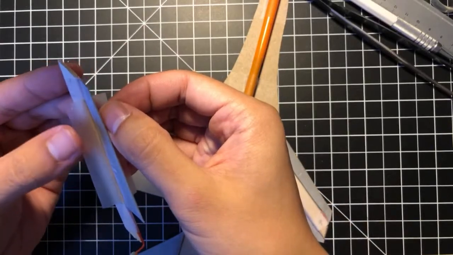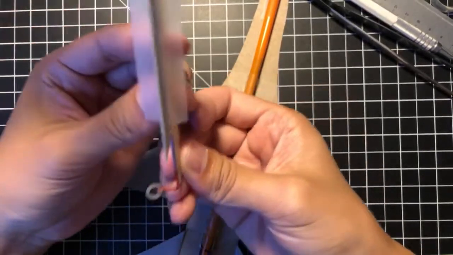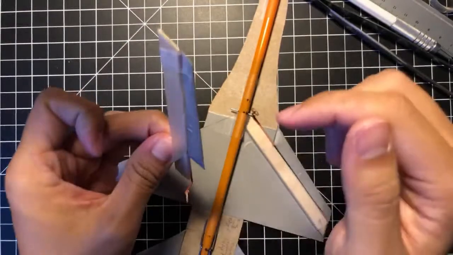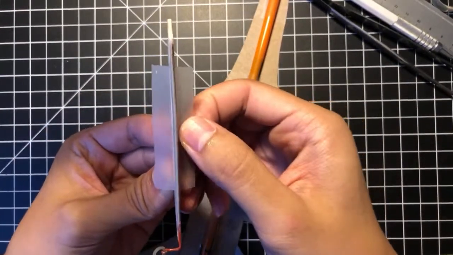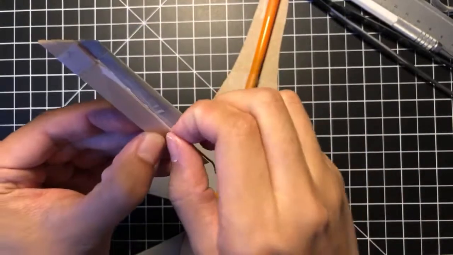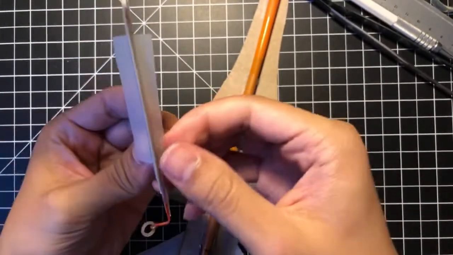Slight adjustments, so that again, you want this side to be a little bit shorter because you want to account for the depth or the thickness of the spar.